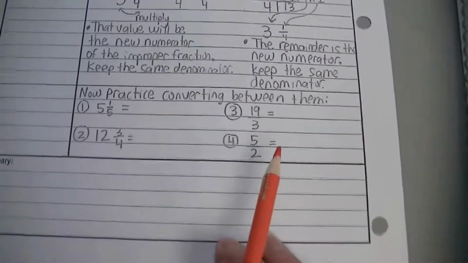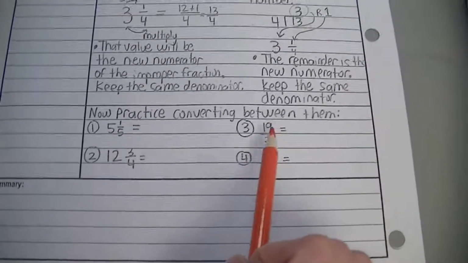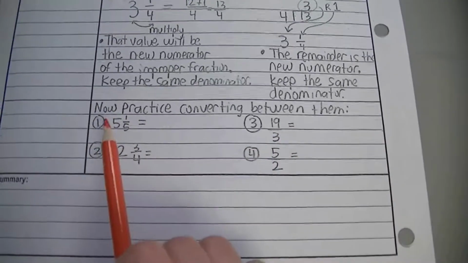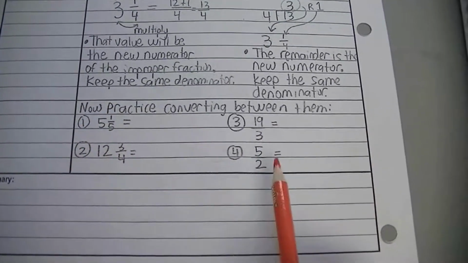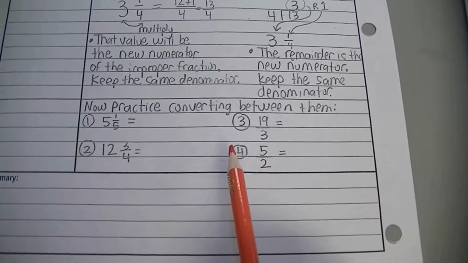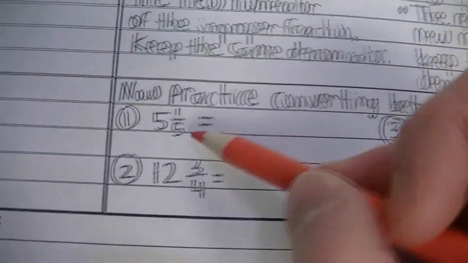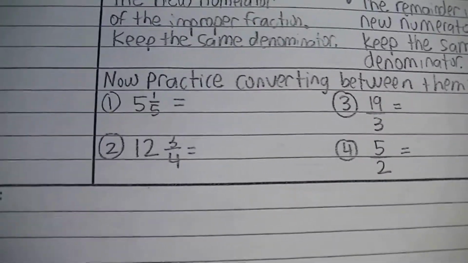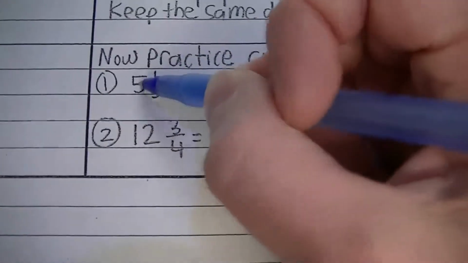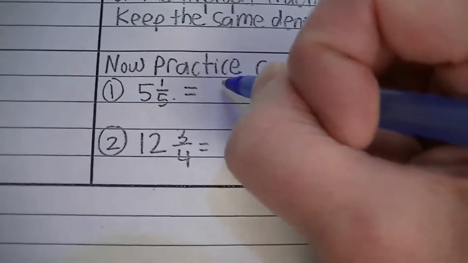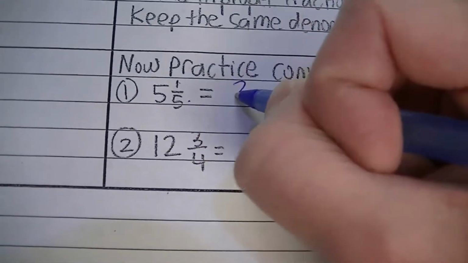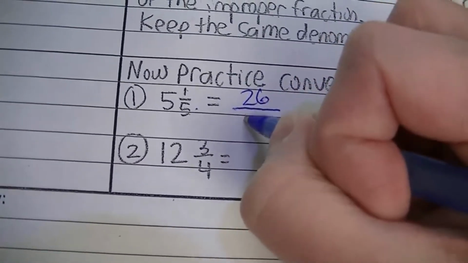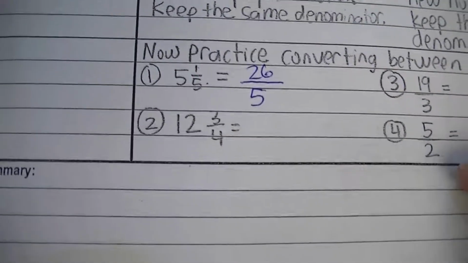So what you're going to do right now is you're going to practice converting between them. So there's 4 problems right here that I want you to work on right now. If you're watching this at home, you need to pause the video and try this on your own, but I'm going to go ahead and show you the answers, okay? So 5 1/5, when I'm going to convert that into an improper fraction, you would go 5 times 5, which is 25, plus that 1, which is 26. That's your new numerator, and now your denominator is still the same. So you should have gotten 26/5.